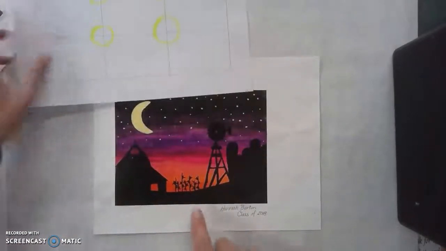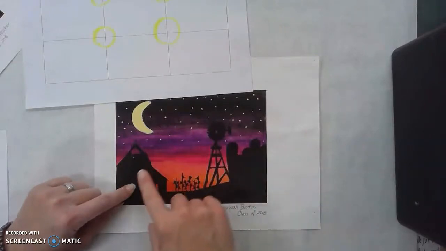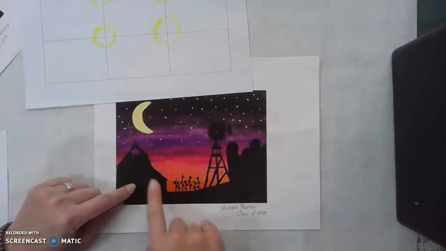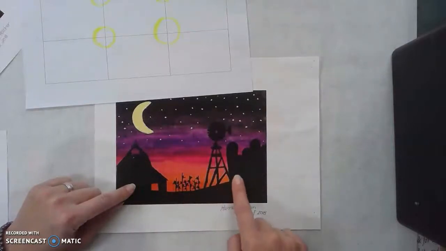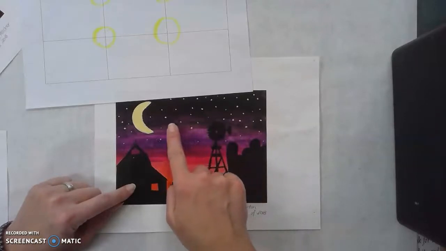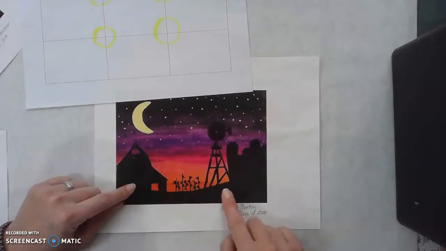And so she actually created this nice little triangular movement, and our eye goes up here to the moon. So we follow this around, and we follow this dark sky and back and around. So she actually created a lot of nice movement within her painting.